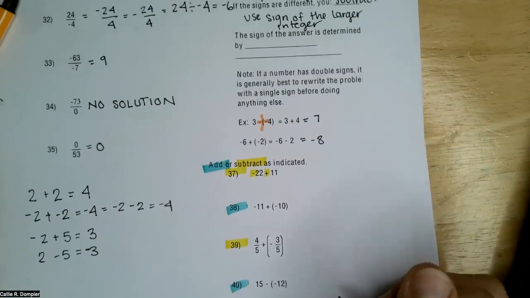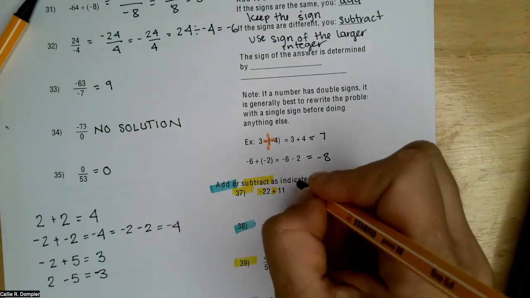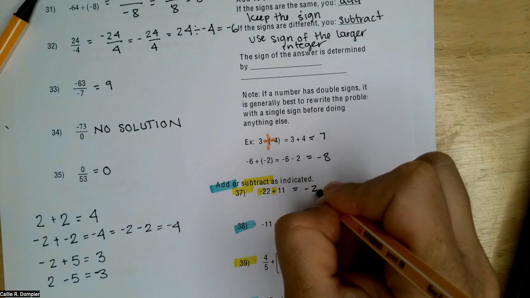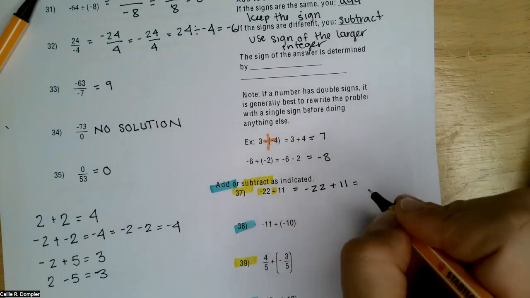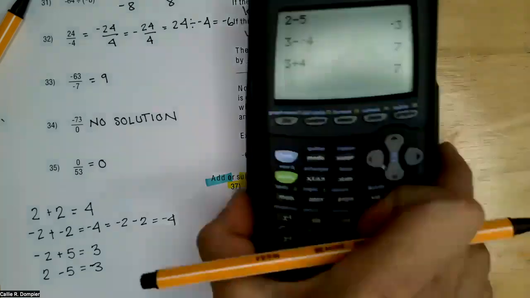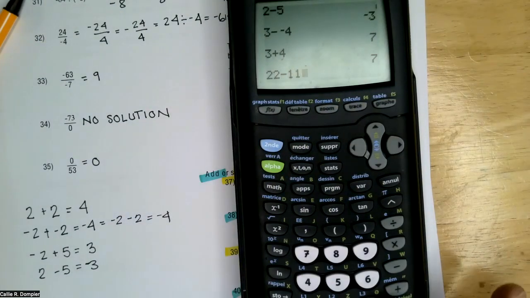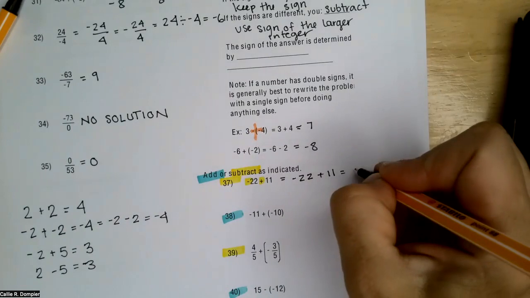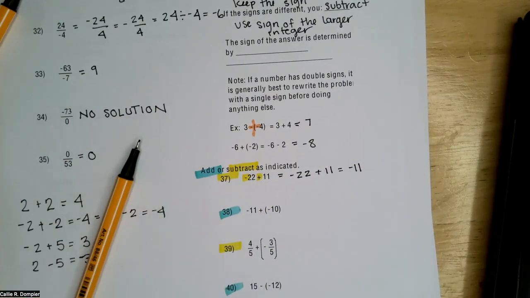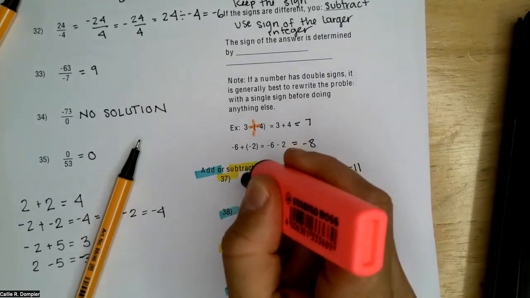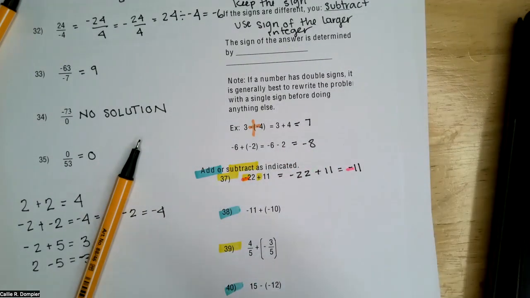Sorry, rushed ahead there. So we're going to subtract here because we have two different signs, a negative 22 and a positive 11. So we're going to subtract 22 minus 11, which is 11, but the 22 is a negative, so it's going to be a negative 11. The bigger number had the negative sign, okay?